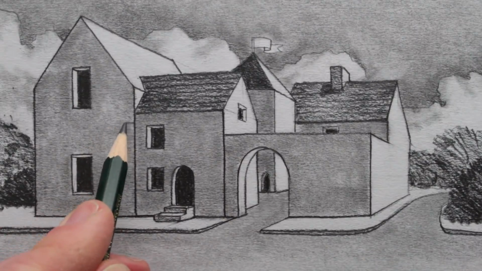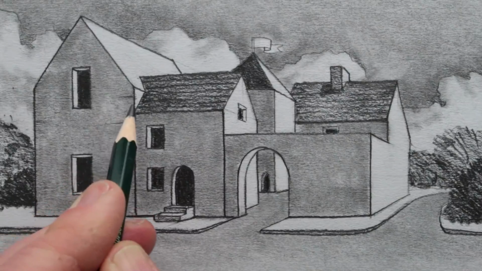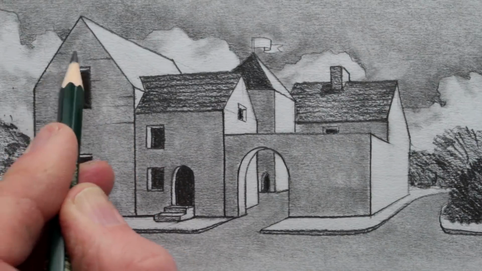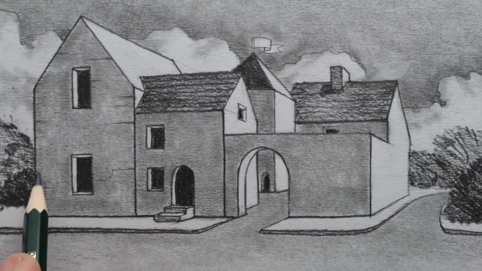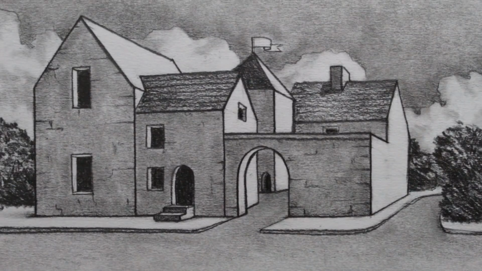And then once we've done that, we could add some indications of some details. I don't think you need too many details, and definitely details are best to put in towards the end of a drawing. You get the big shapes in first, planning it out, and then add a few details. That's a good way of doing it.